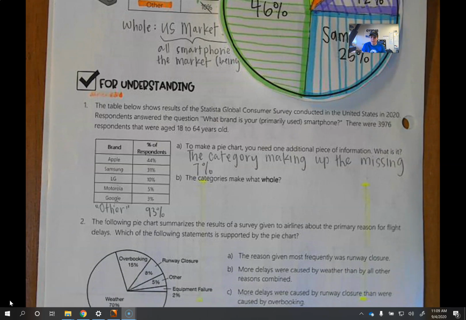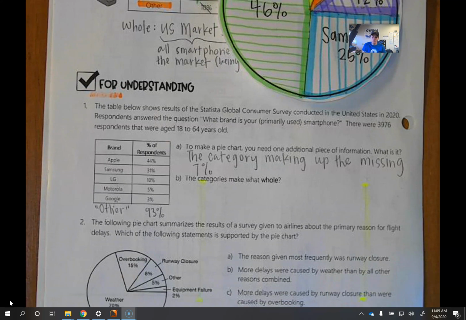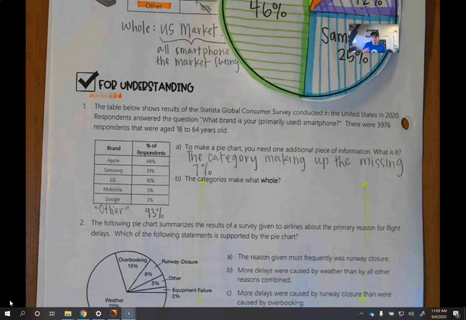The category making up the missing 7%. You could also say the brand or brands that make up the missing 7%.